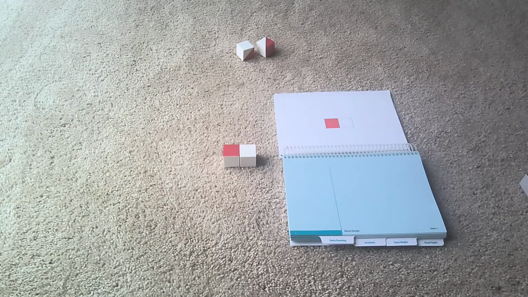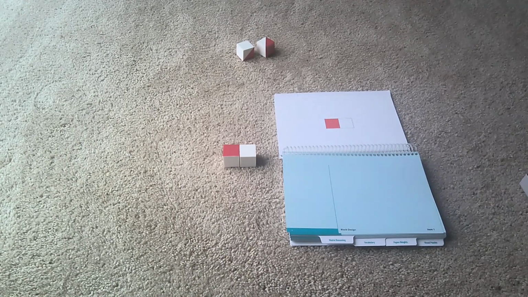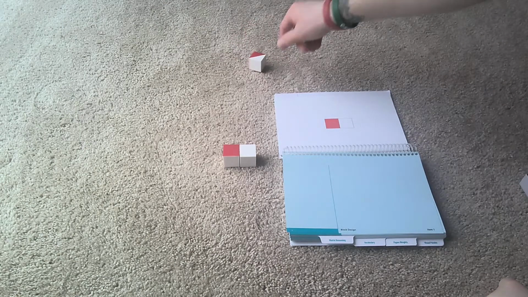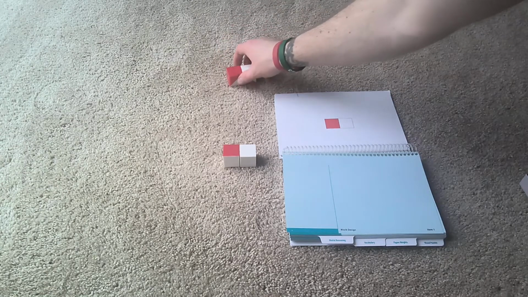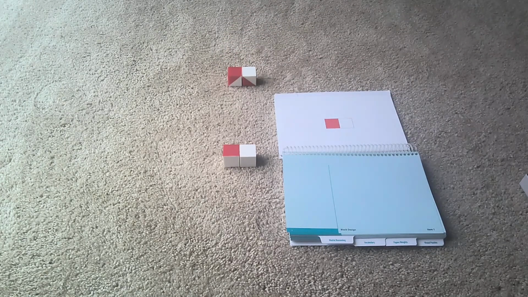And you would say, now you make one like this. Work as fast as you can and tell me when you are finished. Go ahead. And you would then start your timer. The time limit for these first ones is 30 seconds. So the child would have 30 seconds to manipulate their blocks to make them in the correct portion. And then, just like in the WISC, they would say, done.